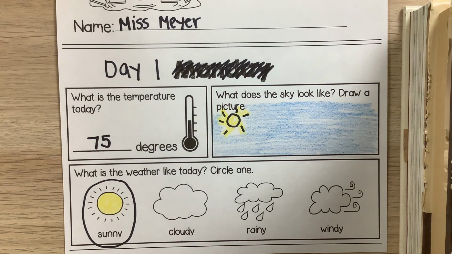If you have any questions, make sure you ask me or Mrs. C in class. I hope that you're excited to start this activity.